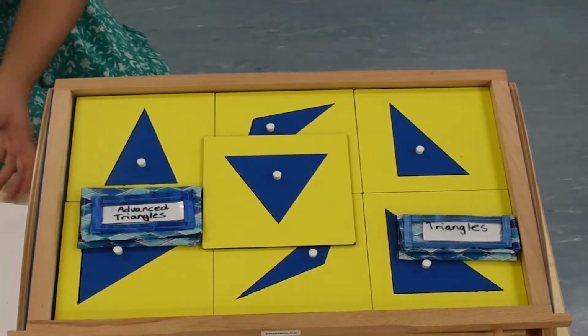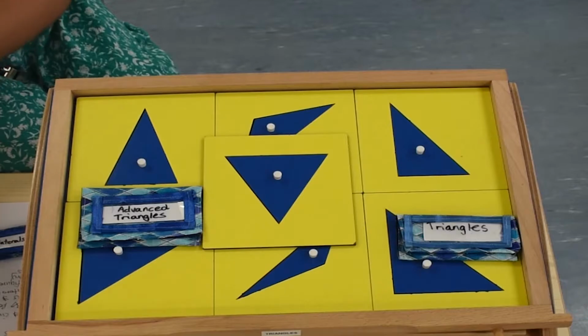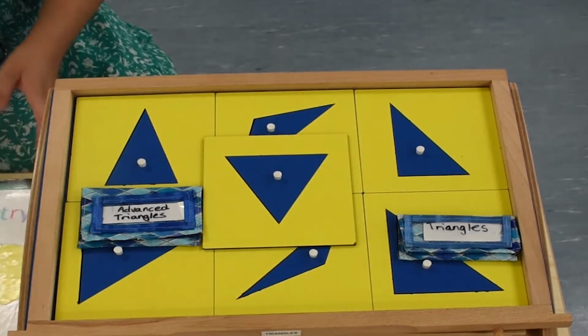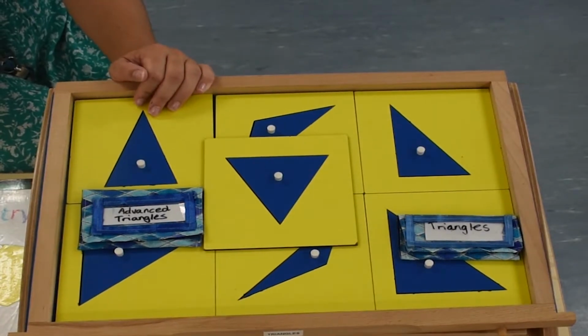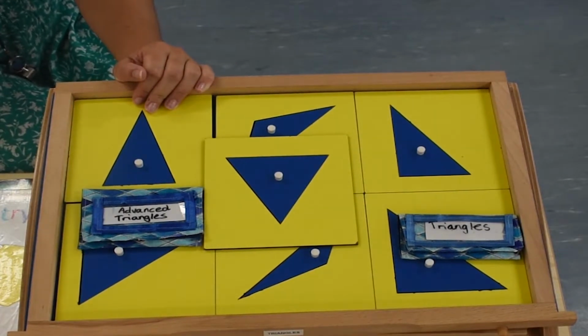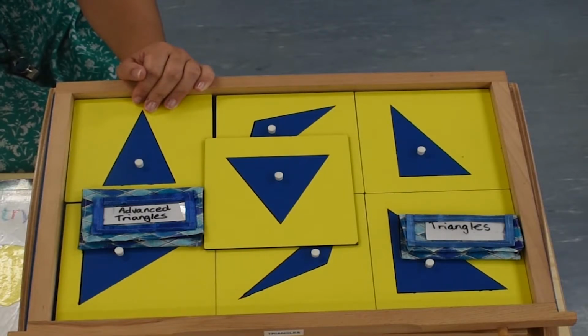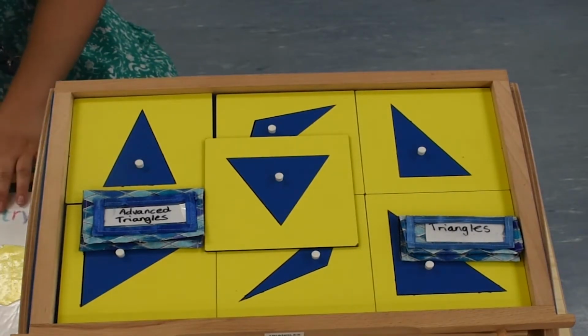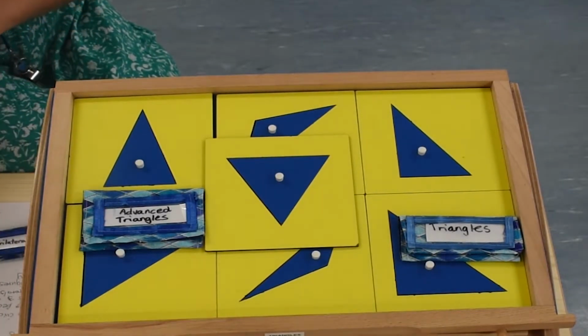At this stage, they're really learning to name and identify and learn the properties of the different shapes. This will then lead on to their further study of the parts of these shapes, finding area, perimeter, and they'll be able to do different classifications, use this when they're exploring the geometric solids to look at the types of faces they might have. So this is really the foundation of the middle primary geometry curriculum.